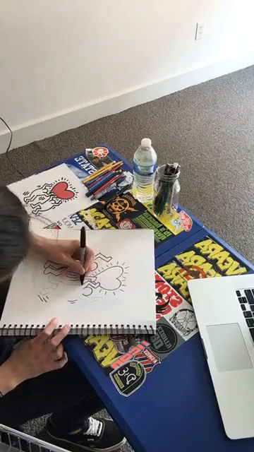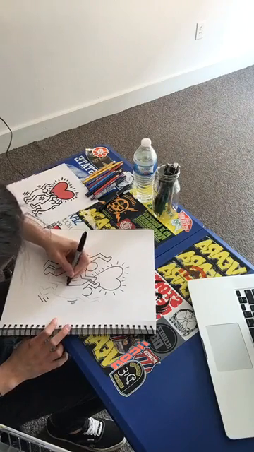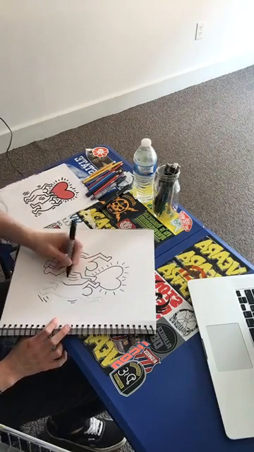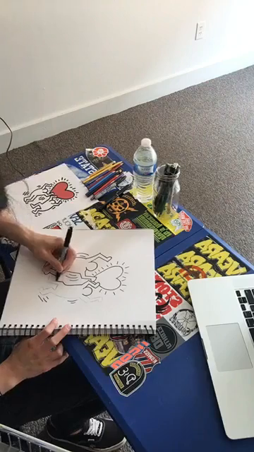Can't wait to see if you guys actually drew the characters in these positions or if you chose some other dance move.